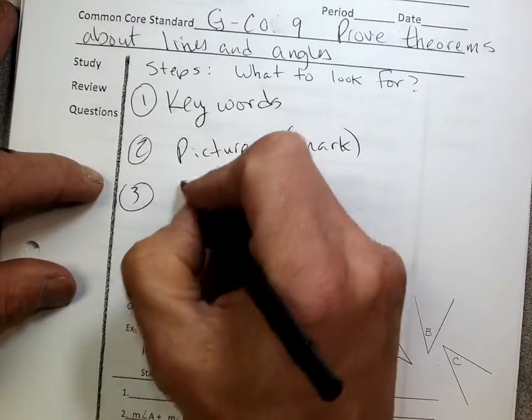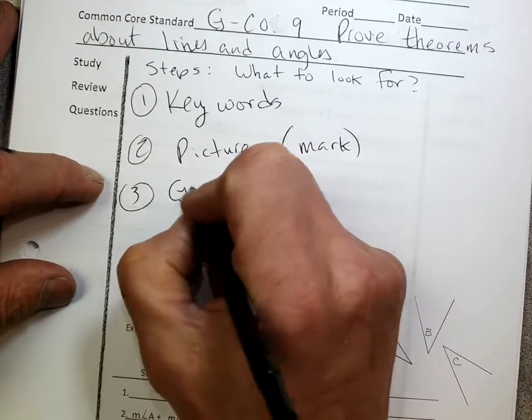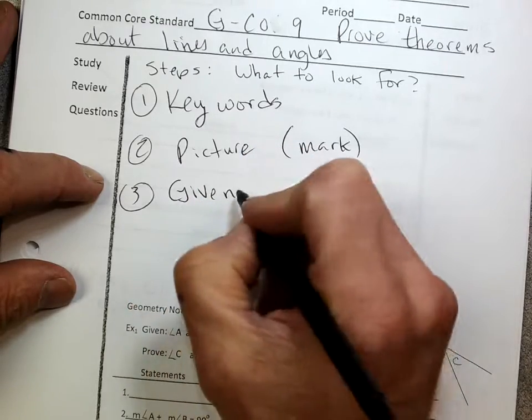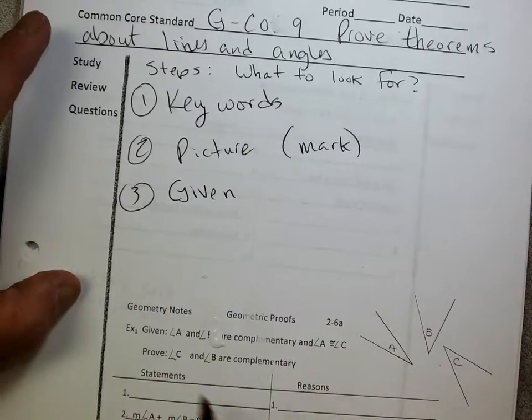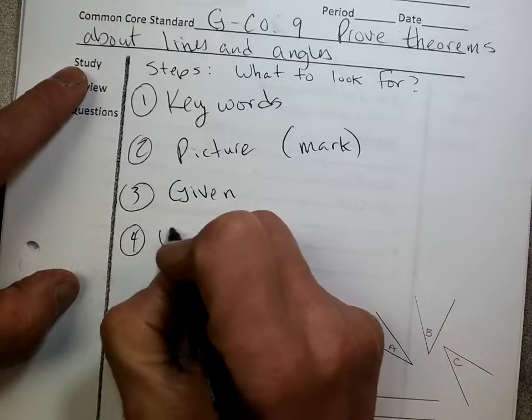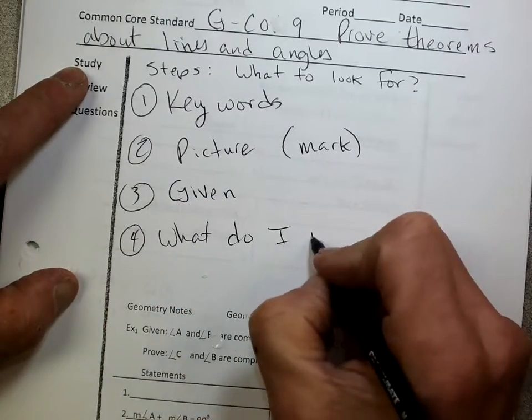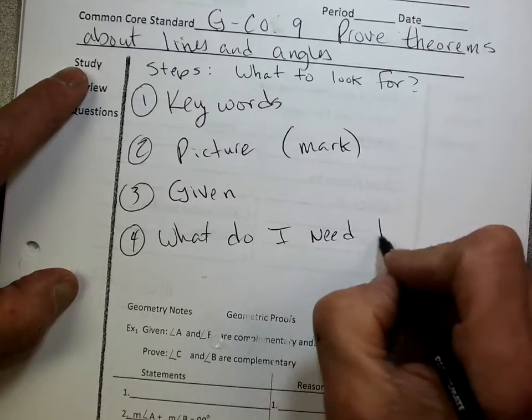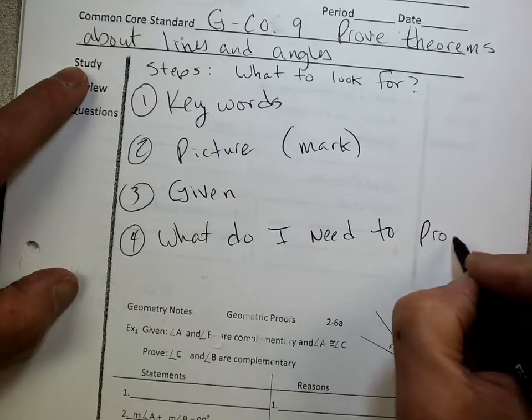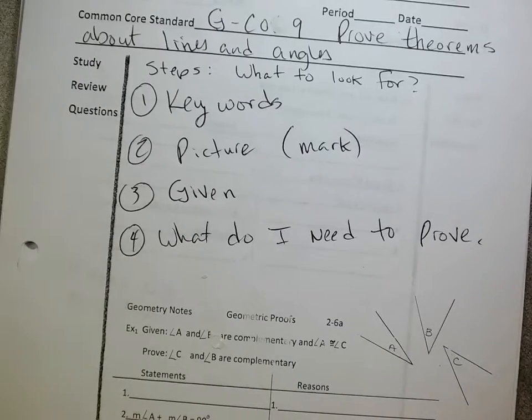Step 3 is to look at the given. And then the very last thing I do is, what do I need to prove? I mean, we're going to be doing a proof. So I look at it and say, okay, what do I need to prove?